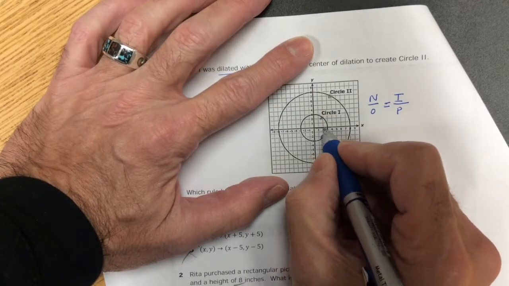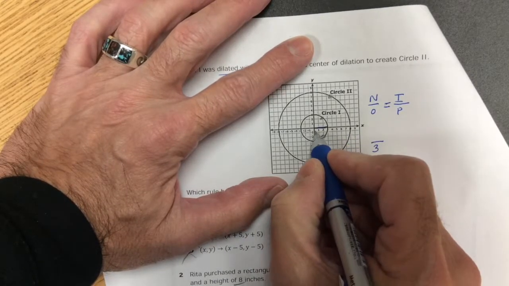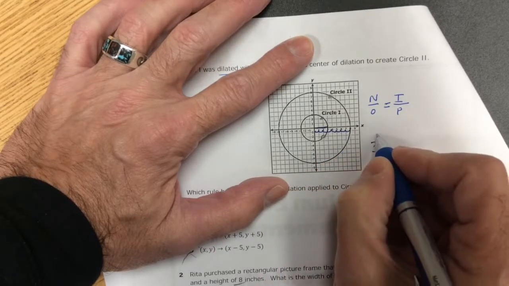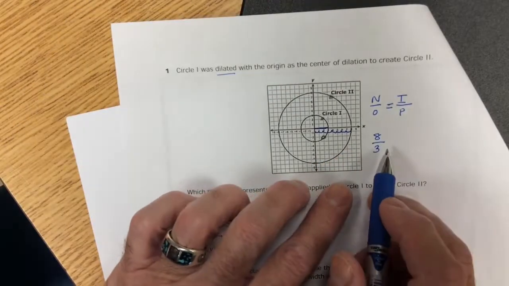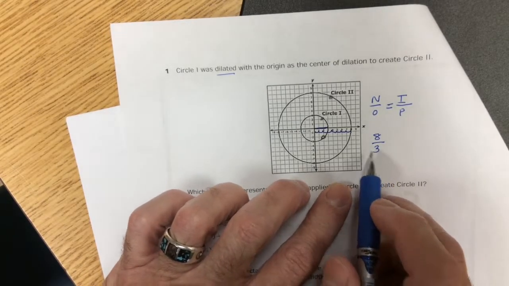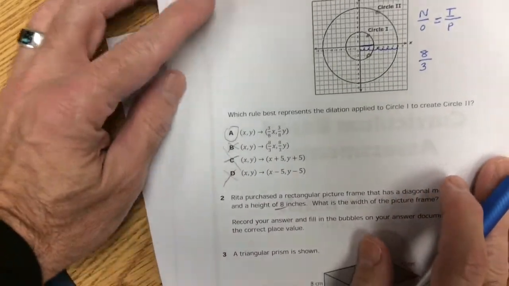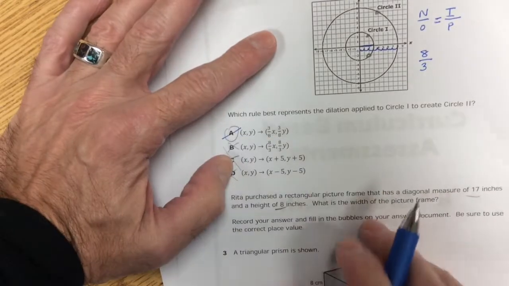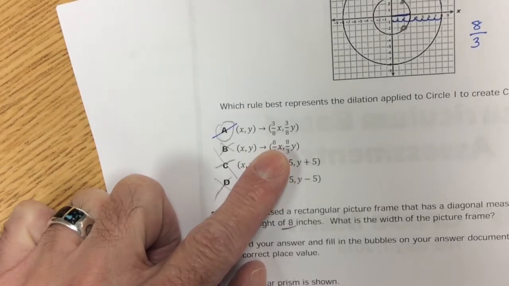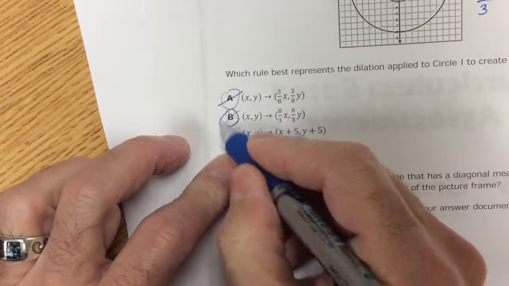On the old circle 1, the radius is 3. And on the new, 1, 2, 3, 4, 5, 6, 7, 8. The radius is 8. So the dilation is 8 over 3. I know that it has to be greater than 1 whole because it got larger from circle 1 to circle 2. So I could rule out A, because A says it got smaller, and it couldn't have gotten smaller. It got larger. B is the correct answer.